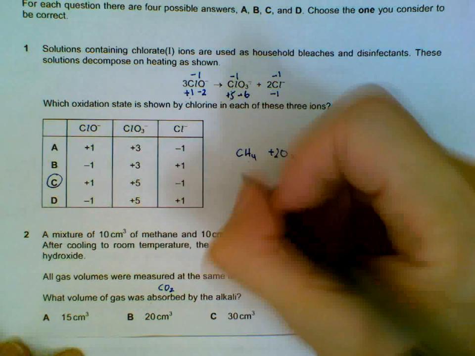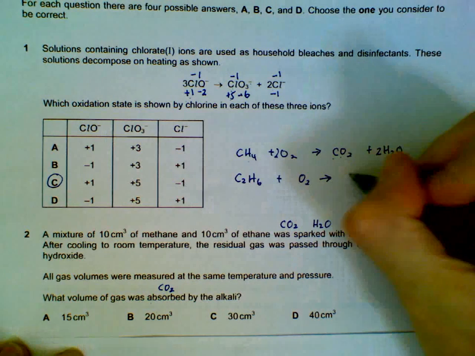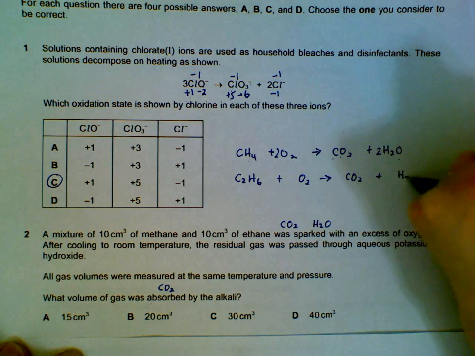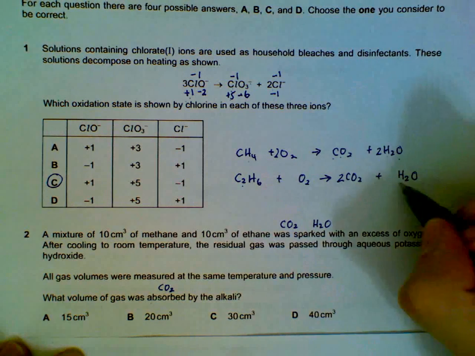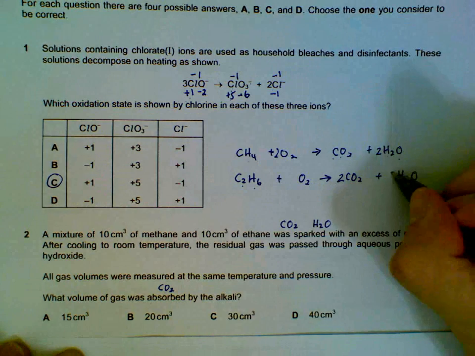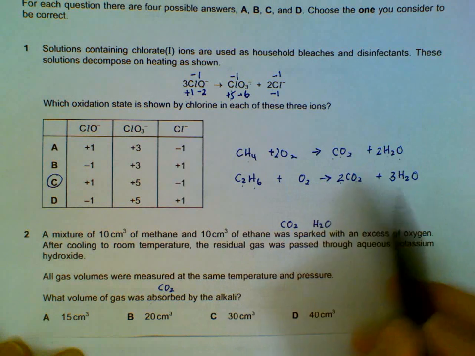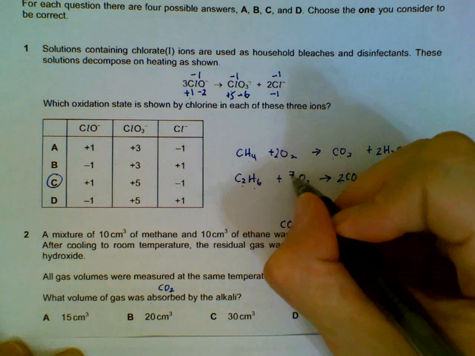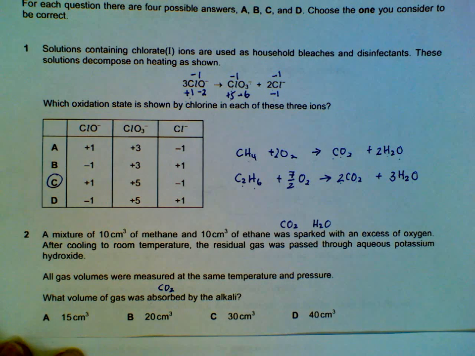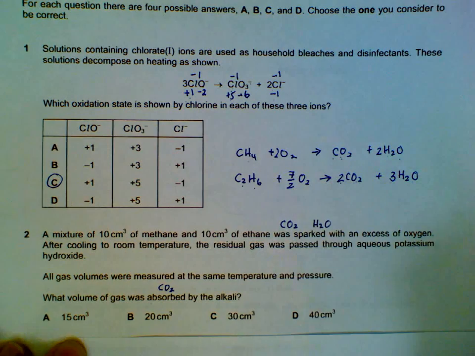So doing the same for ethane, carbon dioxide and water, 2 carbons, so 2, 6 hydrogen, 3 times 2. Total we have 7 oxygen, 4, 3, so we need 7 over 2 to make it 7 oxygen on the left side. Now we need to find out how much carbon dioxide was produced in these 2 equations.